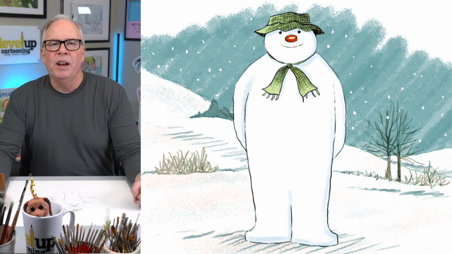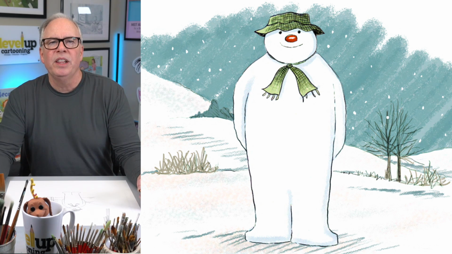So there is the snowman from The Snowman. For our next one, I've chosen a very recognizable snowman from the holiday classic Rudolph the Red-Nosed Reindeer. And while I've seen it 100 times, I never knew that the snowman had a name. It's Sam. Sam's voice was done by the legendary singer-actor Burl Ives. Burl had a very distinct voice. Alright, so let's draw Sam the Snowman from the classic Rudolph the Red-Nosed Reindeer Christmas special.